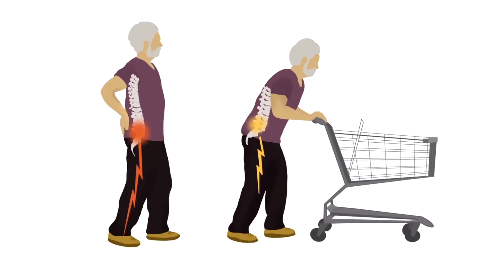The pathophysiology just described leads to the classic shopping cart sign, which is depicted here. In this, the patient's pain is worsened when they stand up straight or walk down a hill and improves when they lean forward, such as may occur when guiding a shopping cart or using a cane.